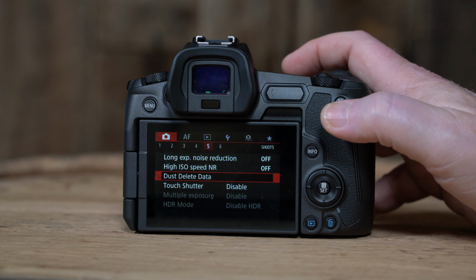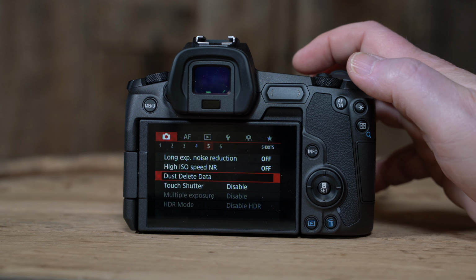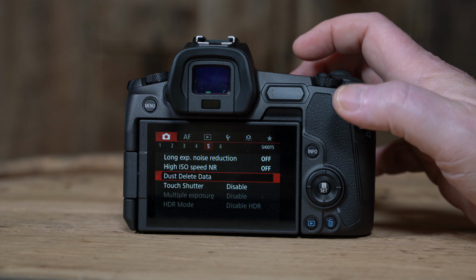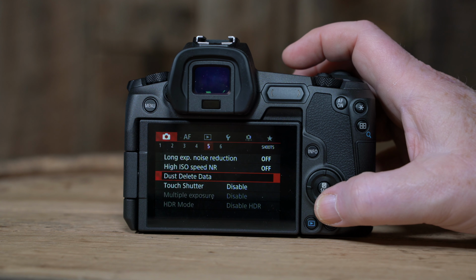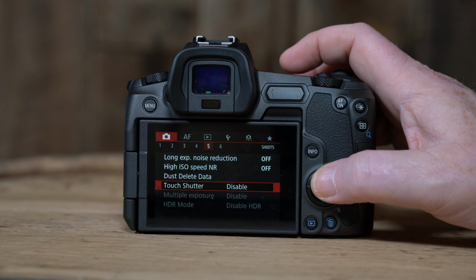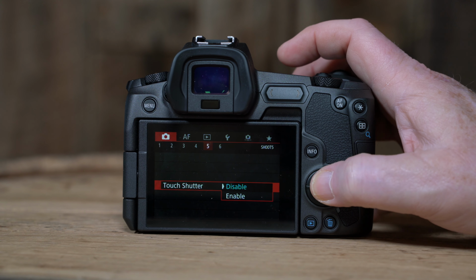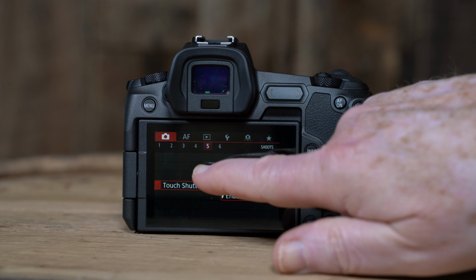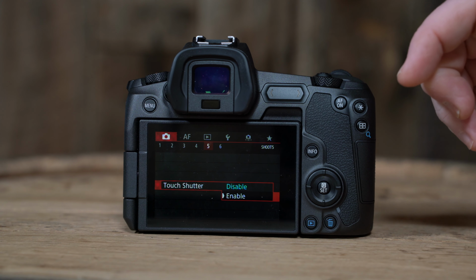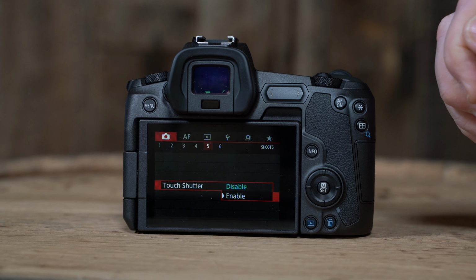Dust delete data. That takes a look at your sensor. Tries to figure out for you whether you have any dust issues on your sensor. And again, touch shutter. This is a really cool feature. If you've got it enabled, anytime you touch the screen when you're active, it will focus and then shoot for you.